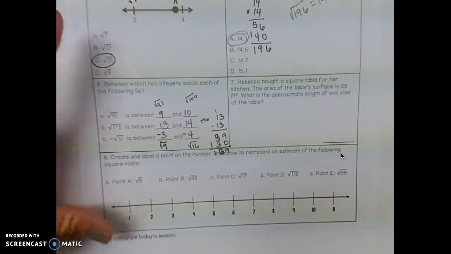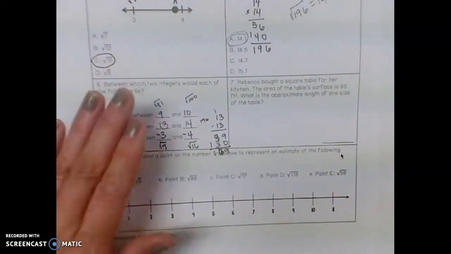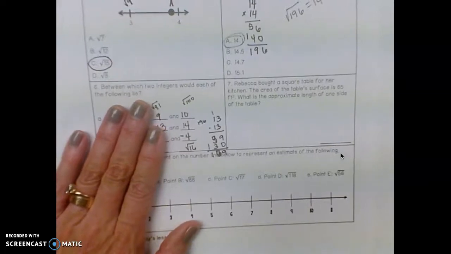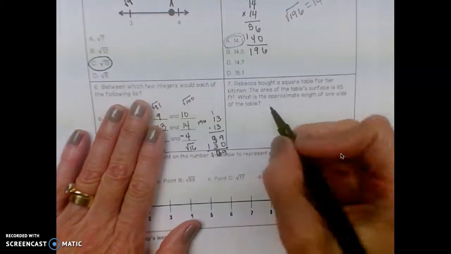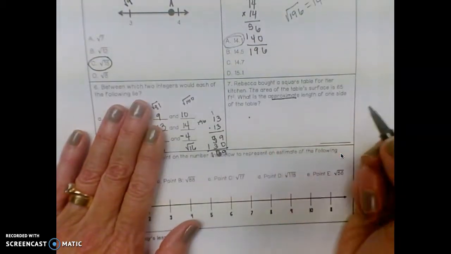Word problem. Rebecca bought a square table for her kitchen. The area of the table surface is 65 square feet, or feet squared. What is the approximate length of one side of the table?